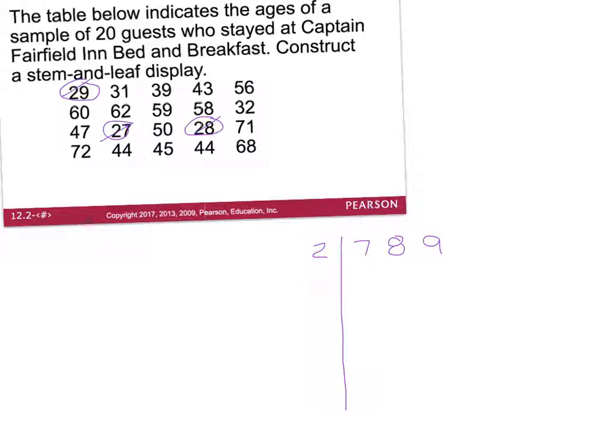Now we're going to move on to the 30s. So I've got a 31, 39, and 32. So I'll put the 3 for the 30s, and then I'll put my 1, 2, 9, like that. Then I'm looking for 40s. I've got a 47, 44, 45, 44, and 43.